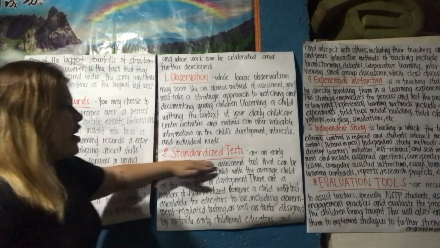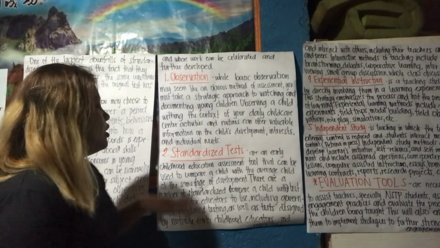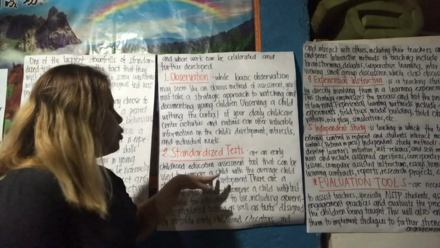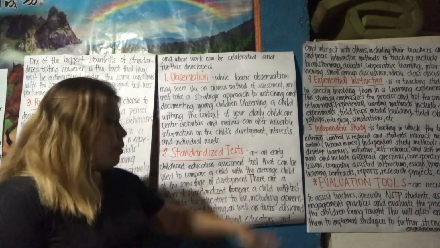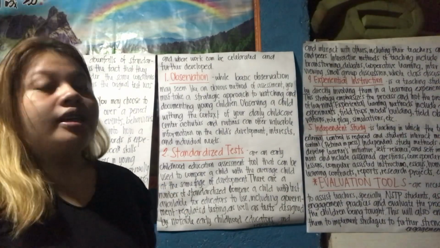So standardized tests are an early childhood education assessment tool that can be used to compare a child with the average child at the same stage of development.